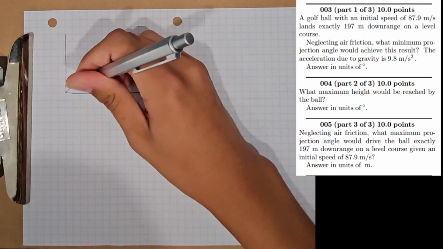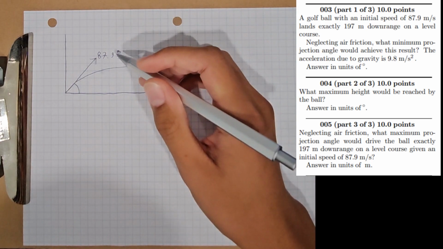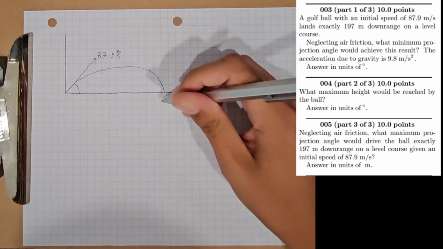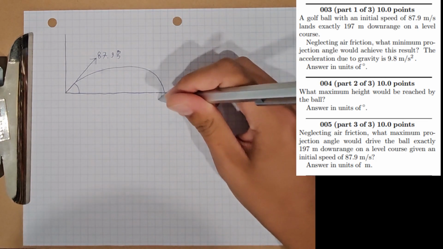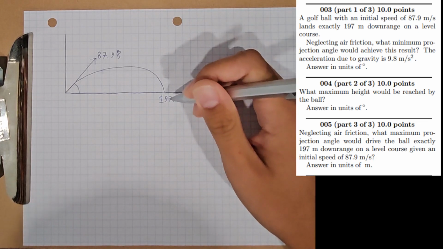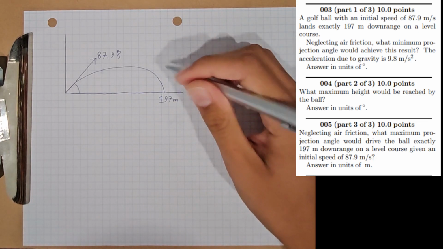We are trying to find this angle between this vector and the ground. The information that we know is that the ball travels a total of 197 meters, and this initial speed.